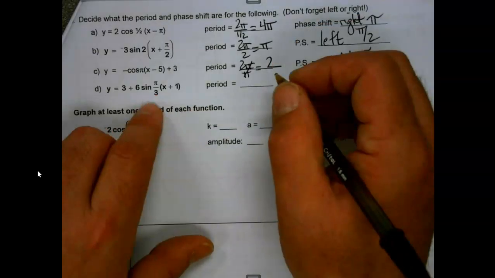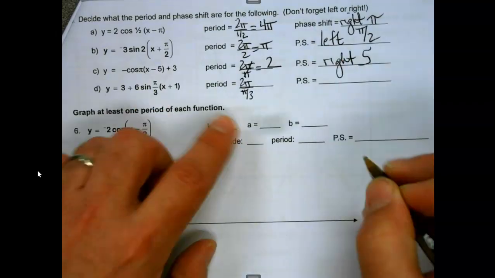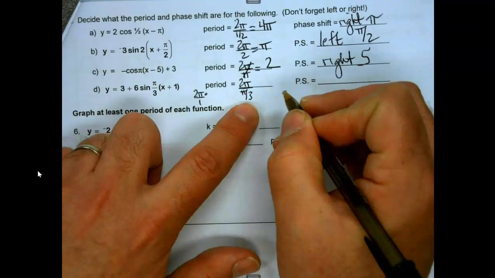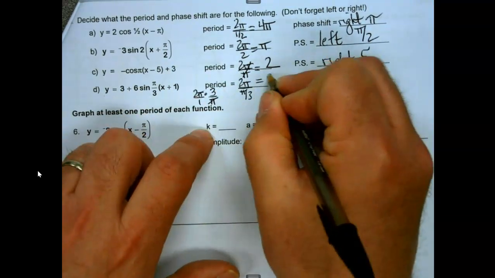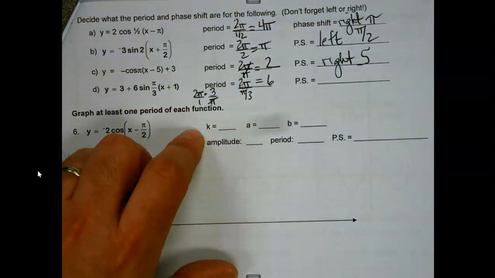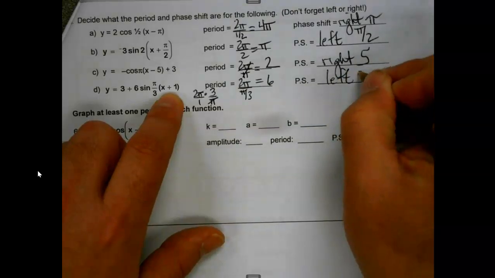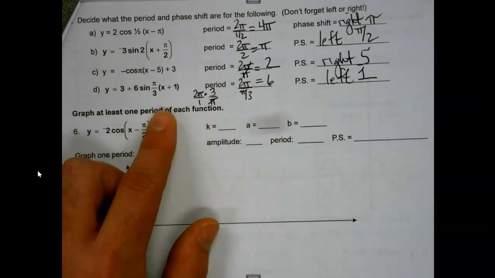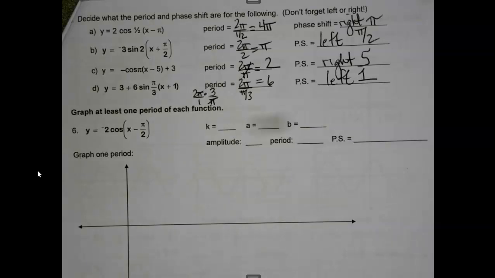And then we got a whole bunch of crazy going on here. Divided by pi over 3. Okay, this one's worthy of a little side work. Remember, we're multiplying by the reciprocal. 2 times 3 is 6. No pi. Pi gone. Phase shift, opposite of what we think. And again, put left 1. Don't put negative 1 or something like that. Just a direction and a number. That's all we need. Okay, so now we get to graph these stinkers.